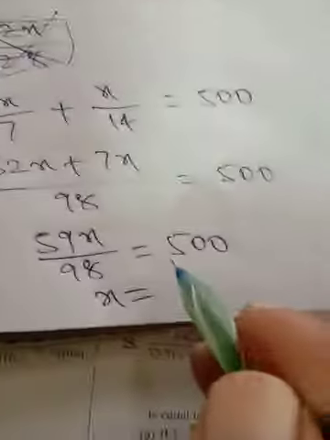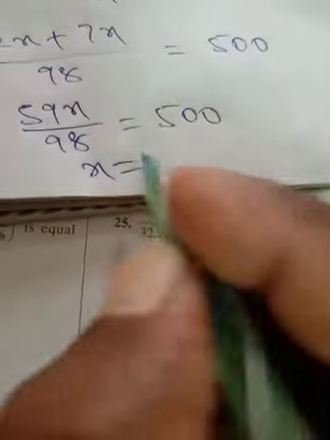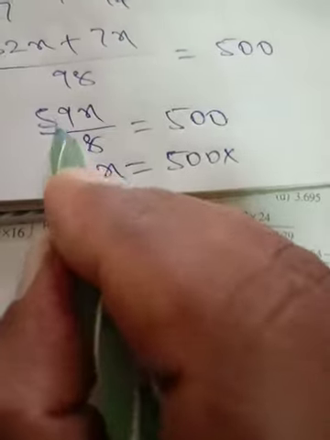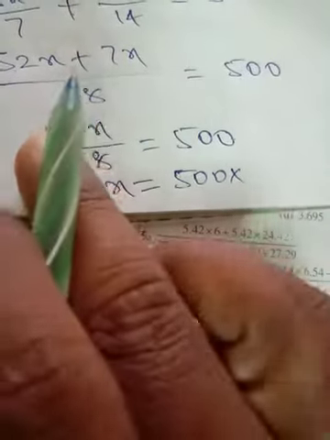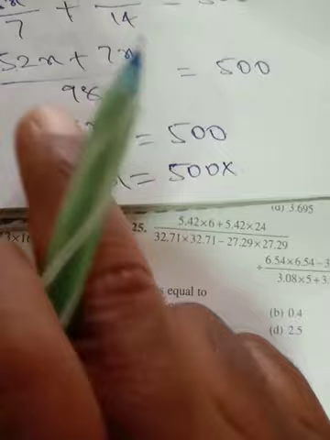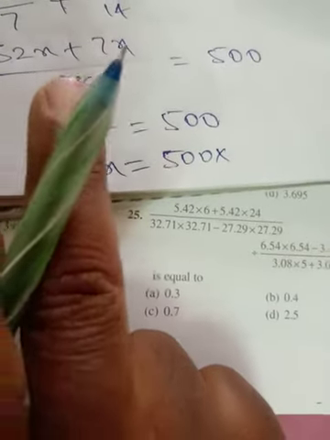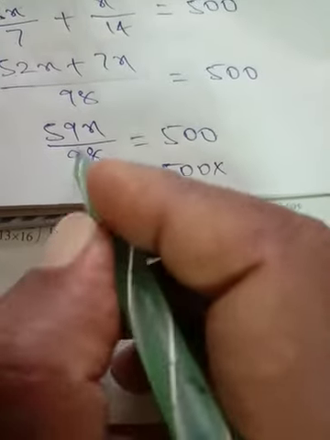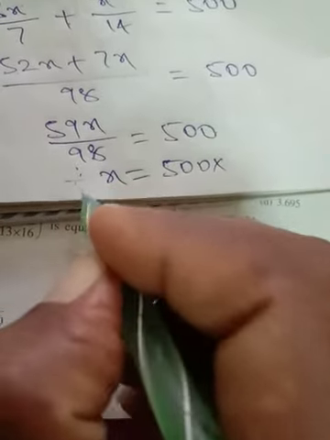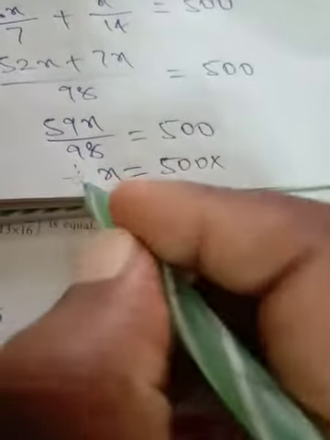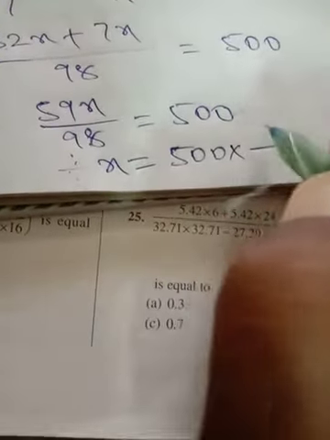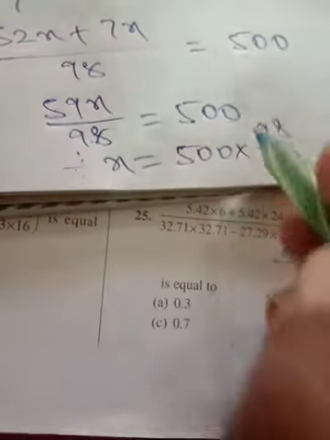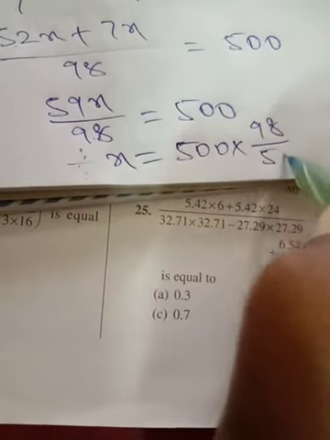Now we are ready to get the value of x by multiplying 500 with this fraction, but as it changes its side, whenever you change a fraction which is multiplied to x, numerator and denominator have to be exchanged. So 98 will become the numerator and 59 will become the denominator.